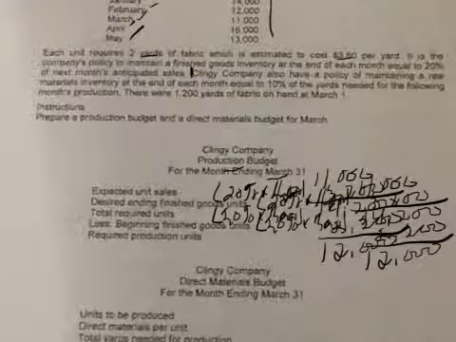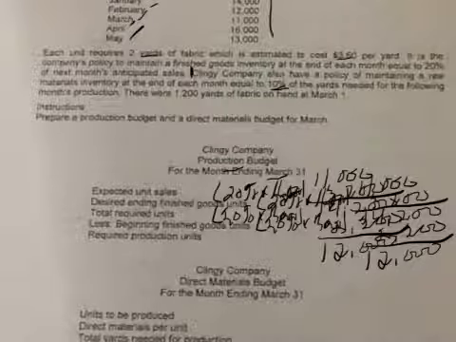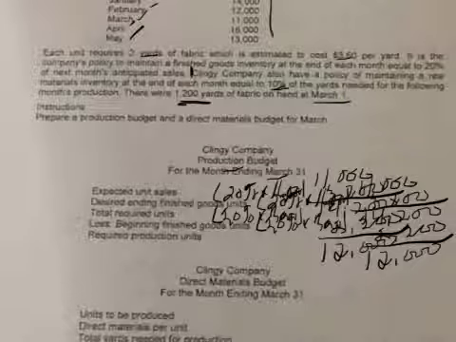Second part of the Clingy company: it has a policy of maintaining raw materials inventory at the end of each month equal to 10% of the yards needed for the following month's production. There are 1,200 yards of fabric on hand March 1st, so that's my beginning inventory.